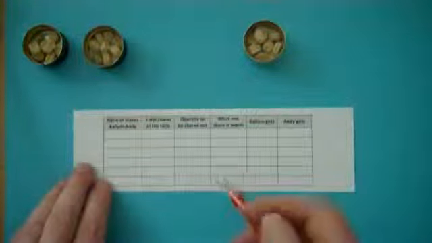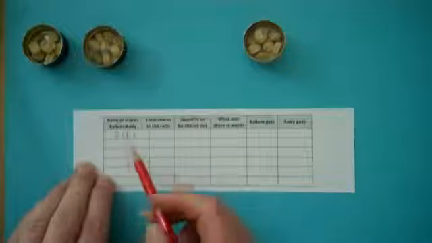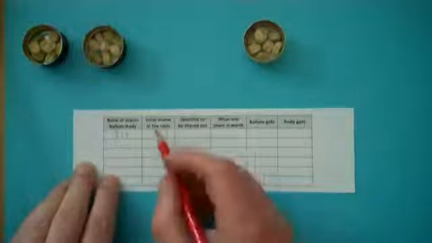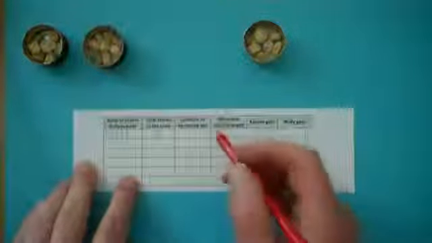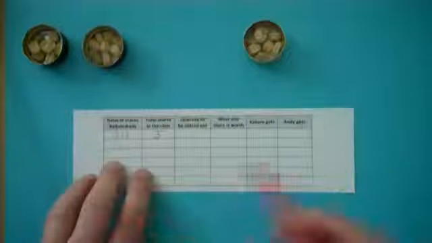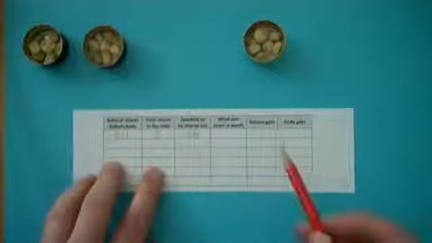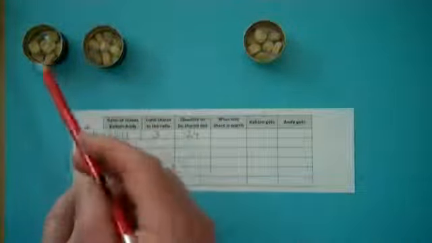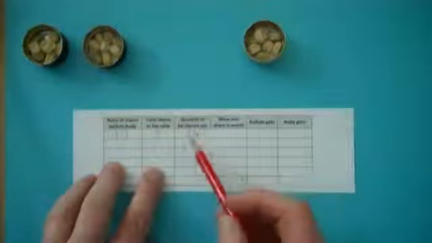The ratio of shares, as I was dividing it out, was 2 to Callum and 1 to Andy. So the total number of shares in that ratio is 2 plus 1, which is 3. Add them together to get the total shares. The original quantity I had to be shared out was 24 peas. In the next column, what is 1 share worth? Well, we just counted that share out to say that there were 8, but can we work that out?